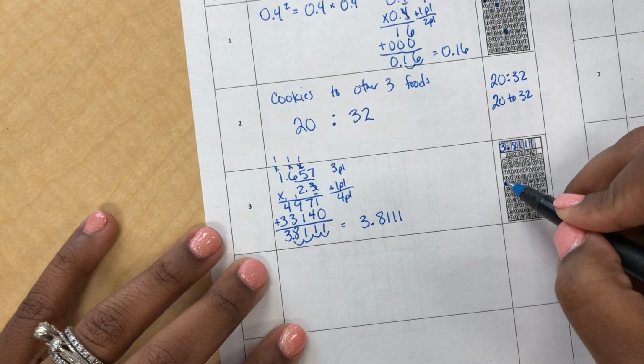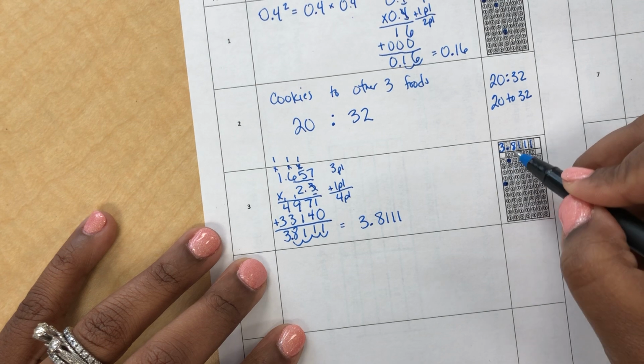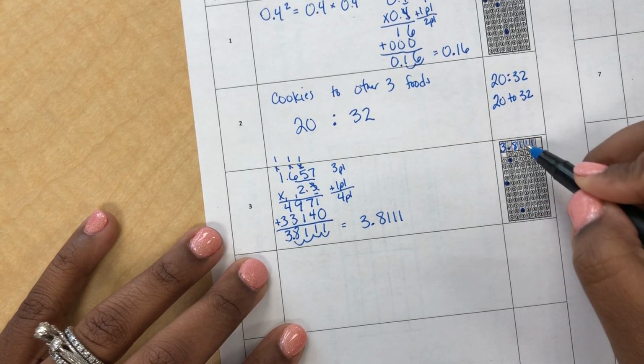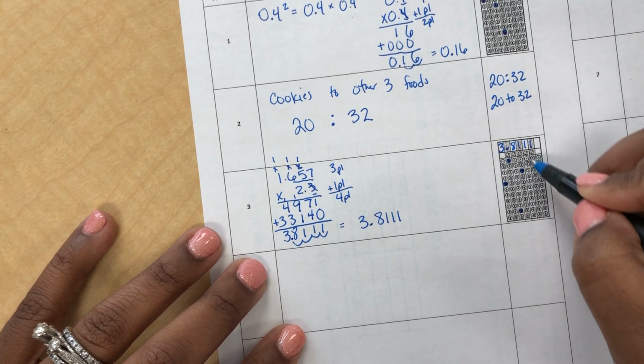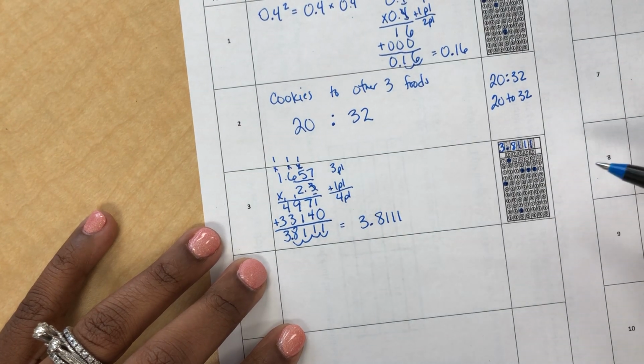Then I'm going to bubble in the 3, then I'm going to bubble in the decimal, then I'm going to bubble in the 8, and then I'm going to bubble in the 1, the 1, and the 1. So now let's go to number 4.